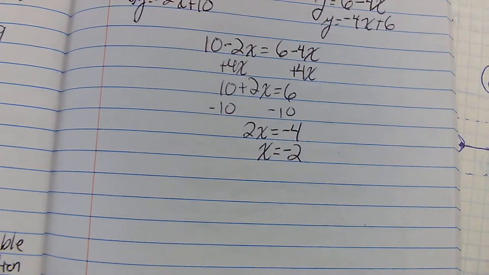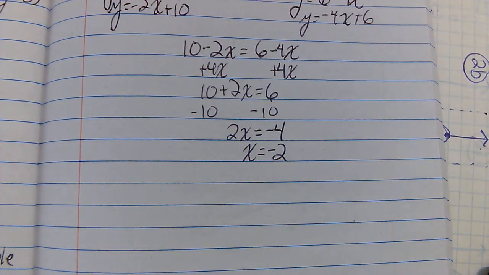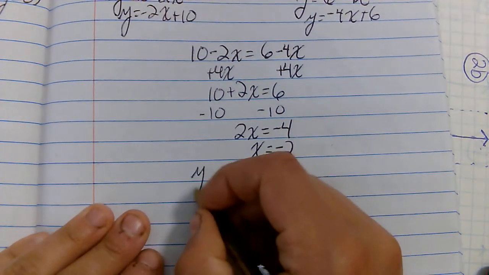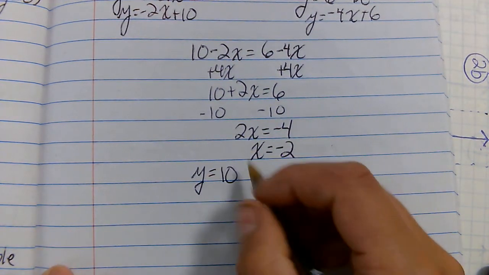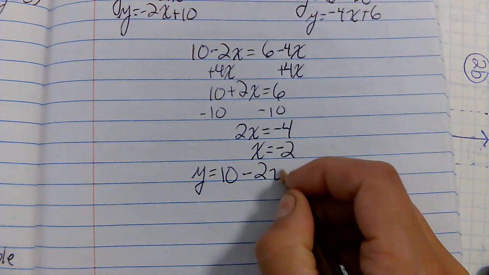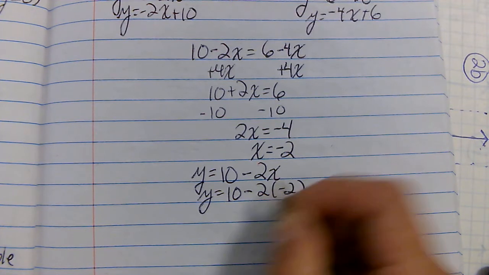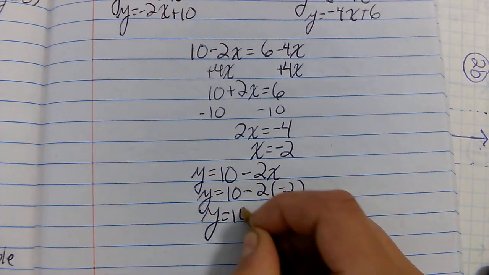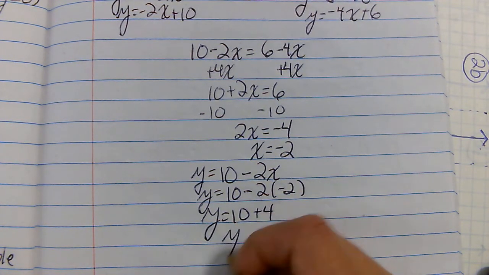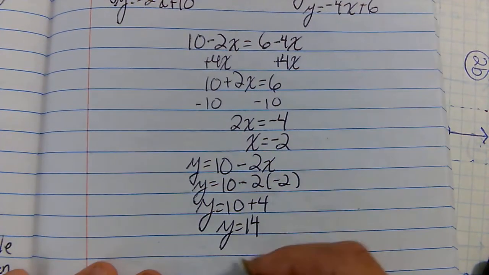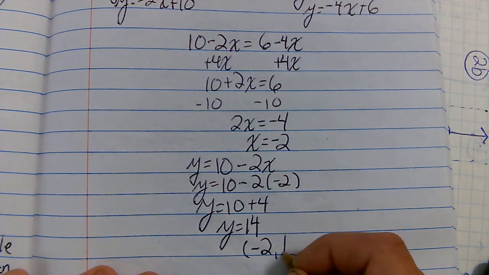Slide that down a bit. Now I'm going to plug in -2 and see what my y value would be. I'll use my first one, y equals 10 minus 2x. There we go. Y equals 10 minus 2 times -2. Y equals 10 plus 4. So y is 14, which means that our solution to this would be negative 2, 14.